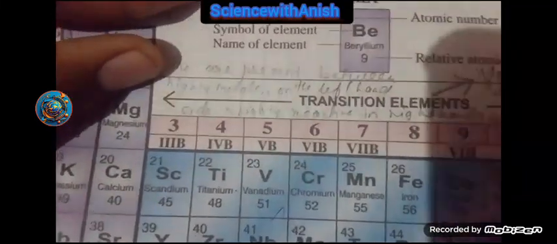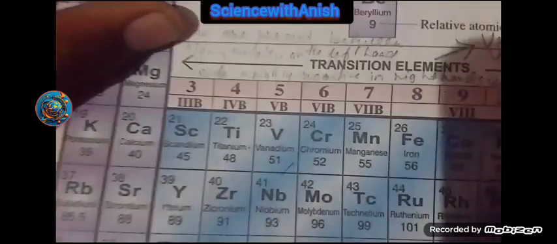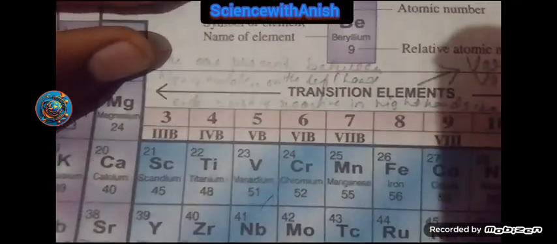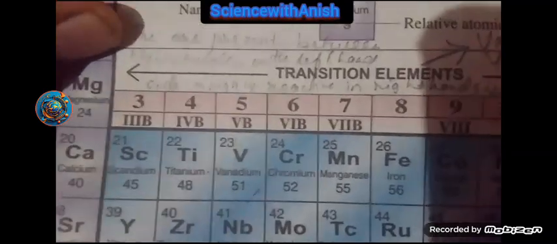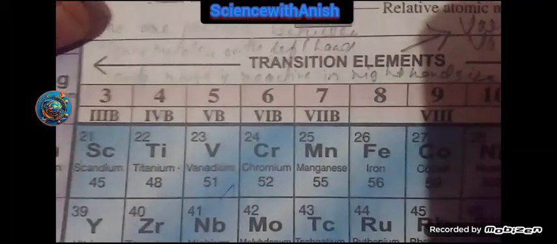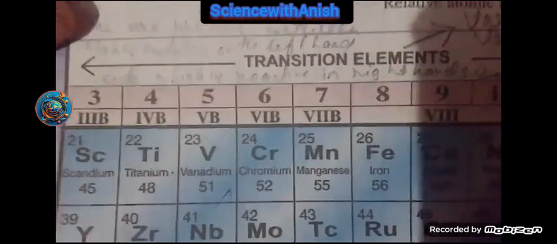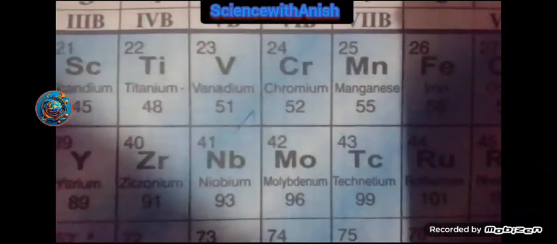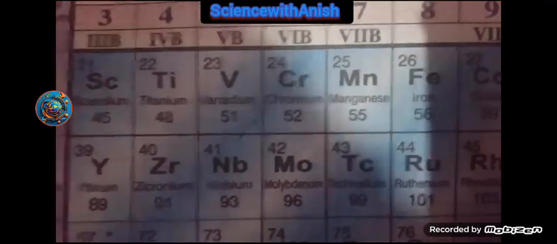But is it also possible for them to receive 14 electrons and become chemically stable? Yes. If you see closely, if titanium receives 14 electrons, then it will become 36 electrons, which is electronically stable. If zirconium receives 14 electrons, then it will become 54 electrons, which is also chemically stable.